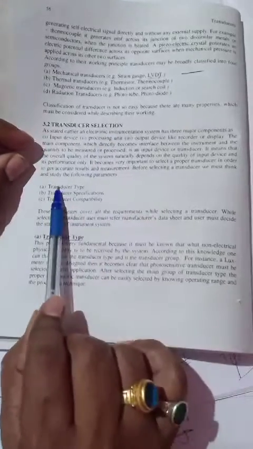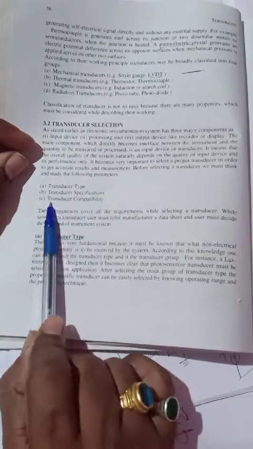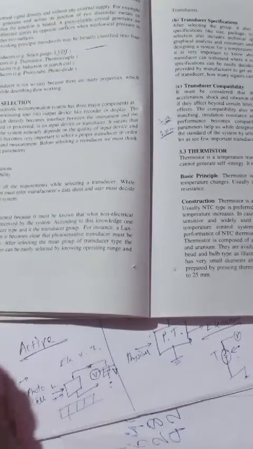So this is the selection criteria of a transducer: transducer type, transducer specification, transducer compatibility. Okay, so just look at this. We are going to stop here now.